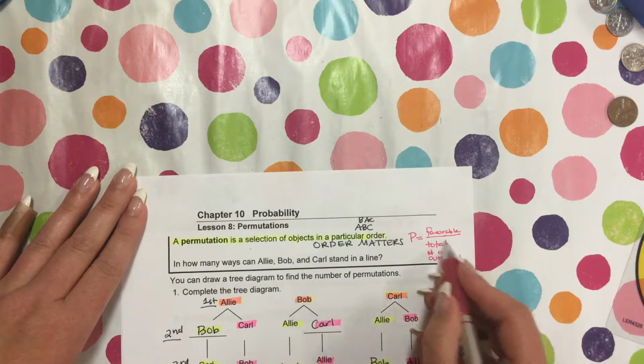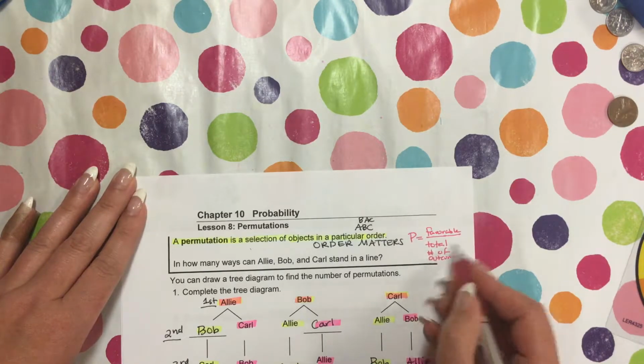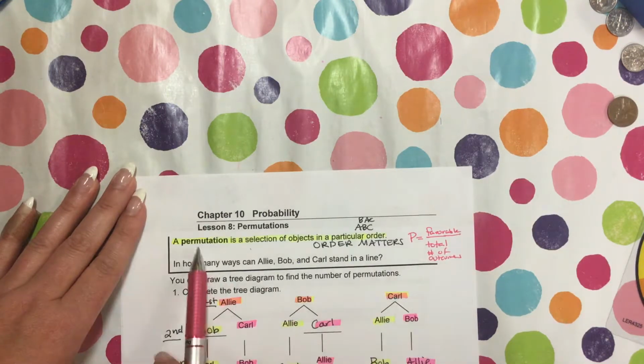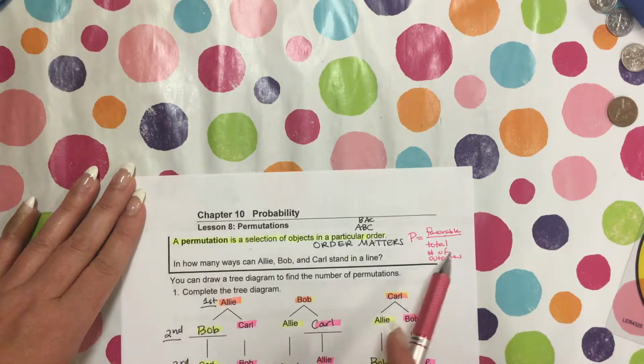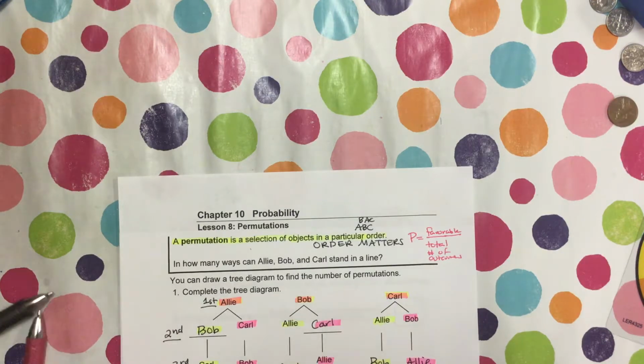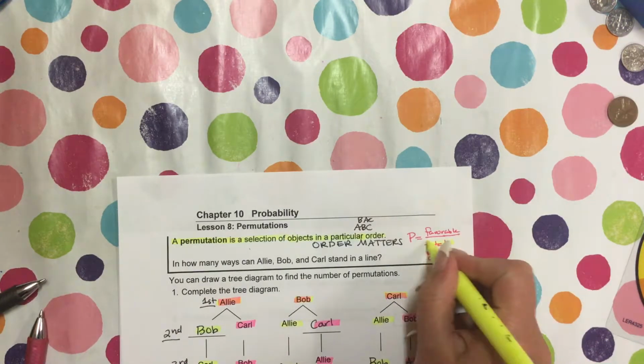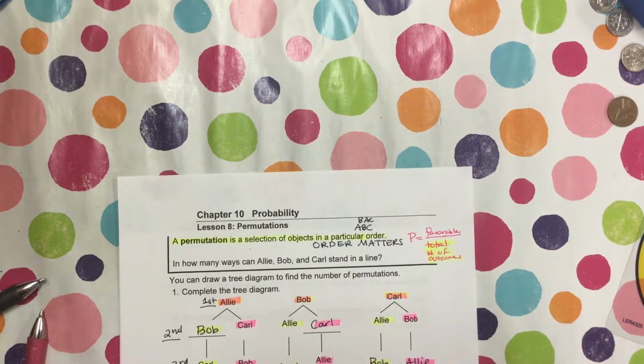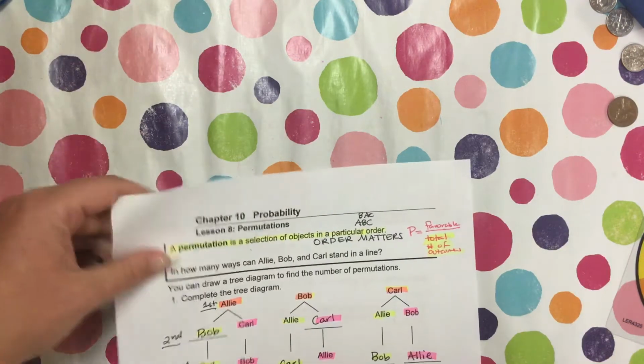And to determine that total number of outcomes, you would use permutations. That was the same thing that was true with the combinations. It was all about figuring out that number on the bottom so that we can calculate probability.